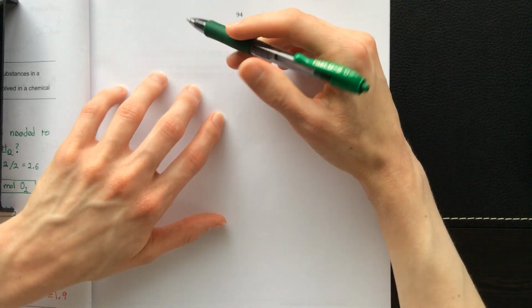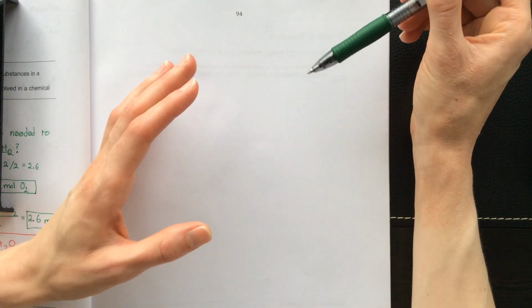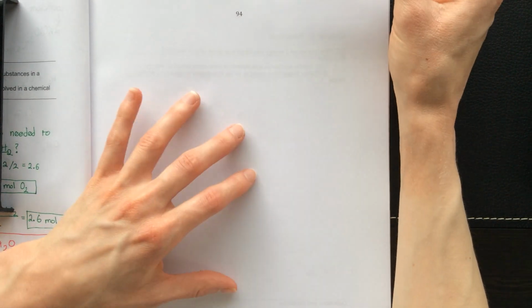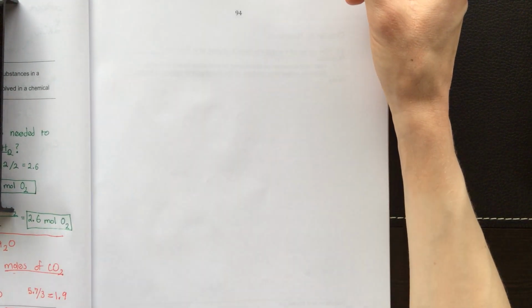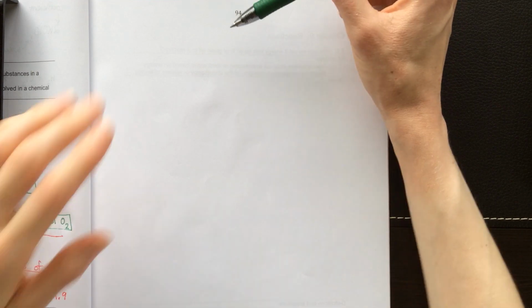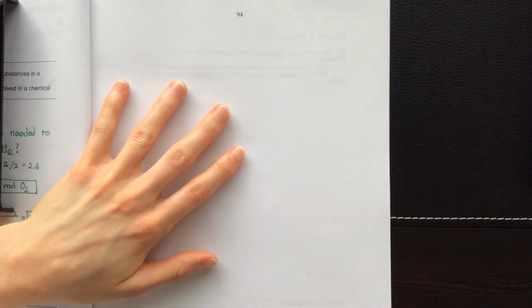For those of you who really like conversion factors and are good at them, this should seem pretty straightforward, just like one more step in conversion factors. But if you've forgotten a lot about conversion factors or if you need more help, totally please ask me for help and I'm happy to help you.